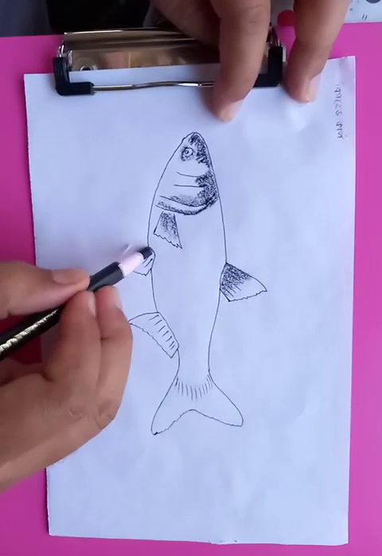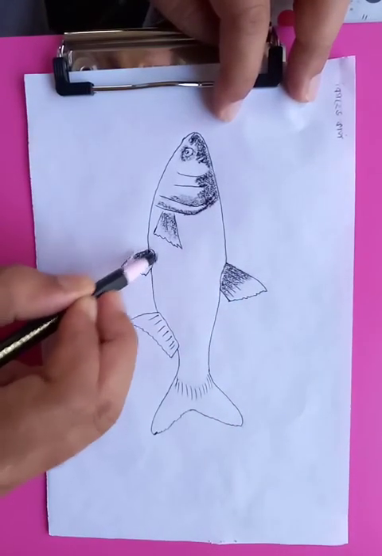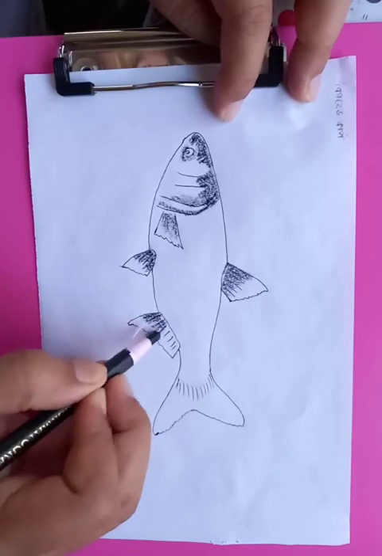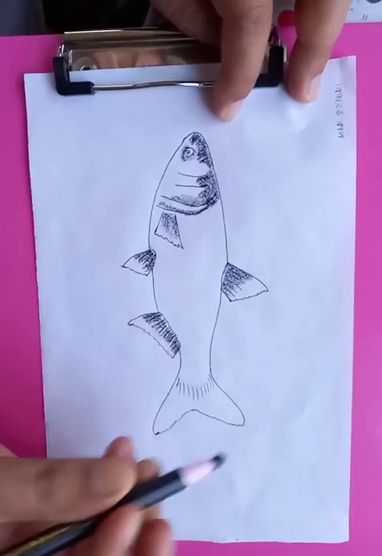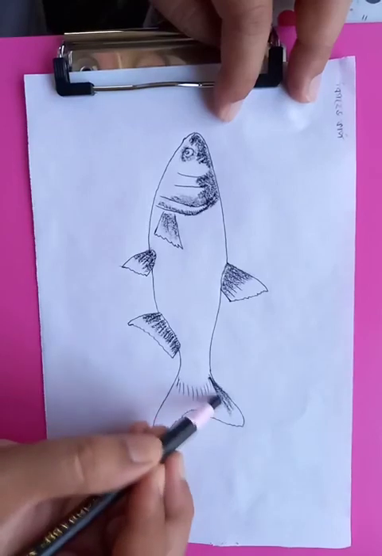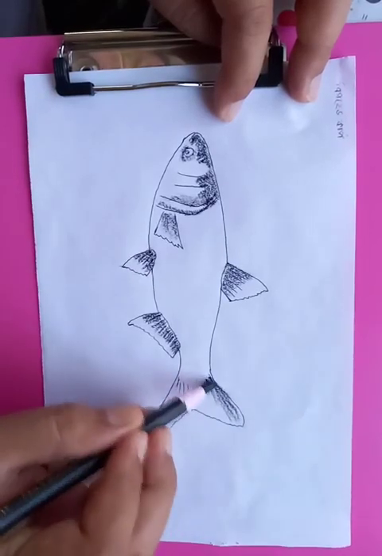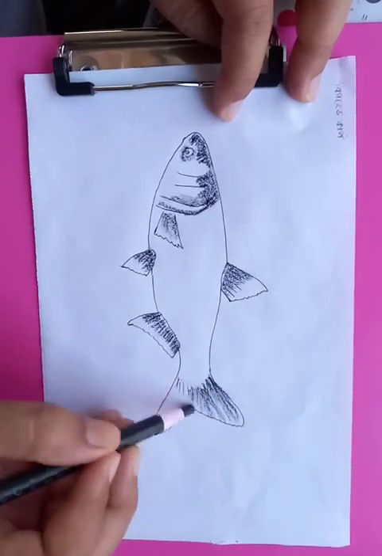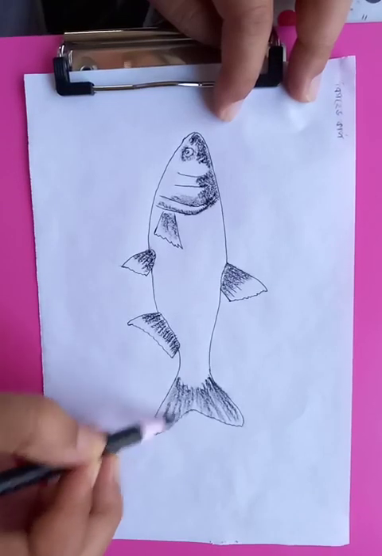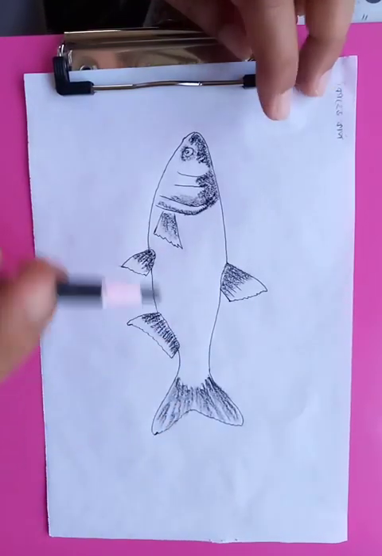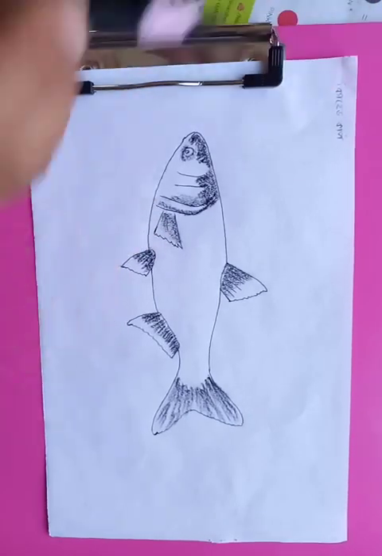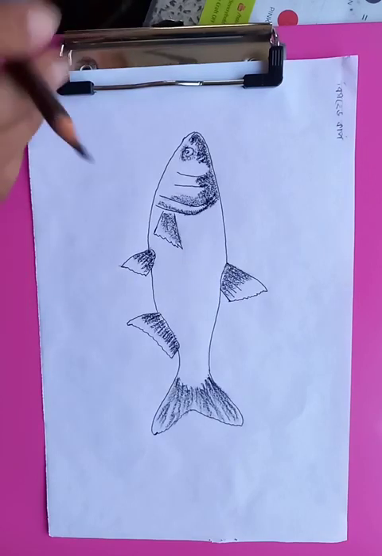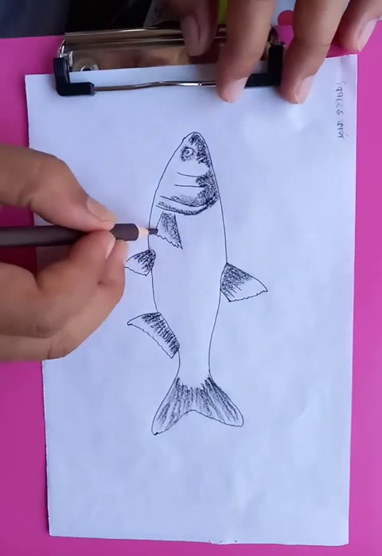All right, now let's put the darker shades for the scales here.